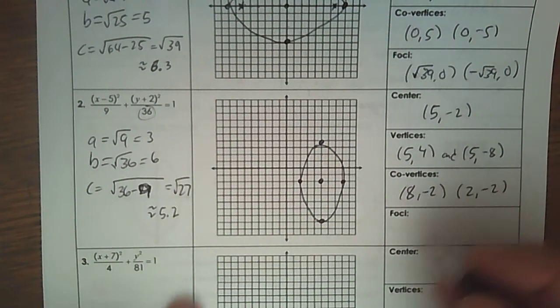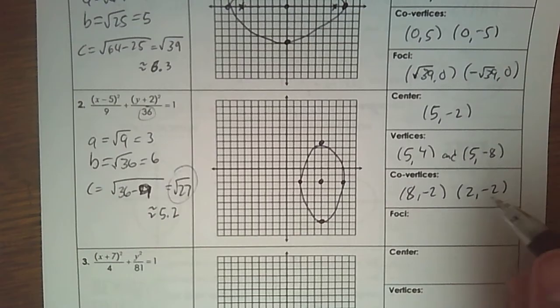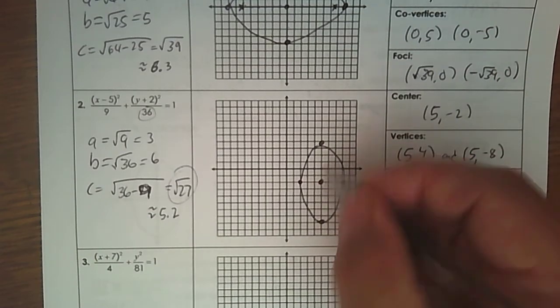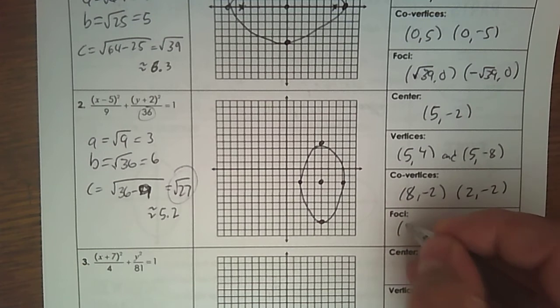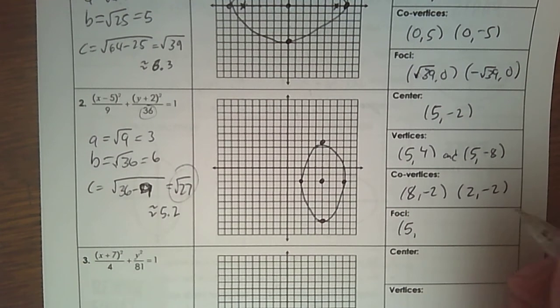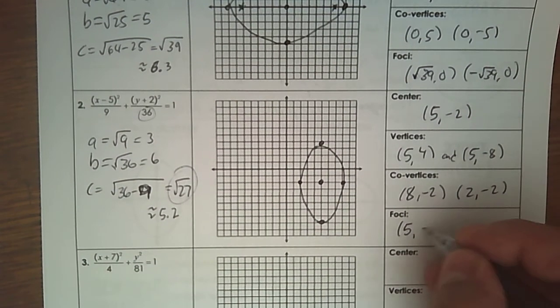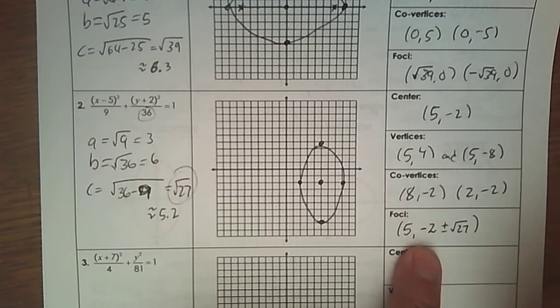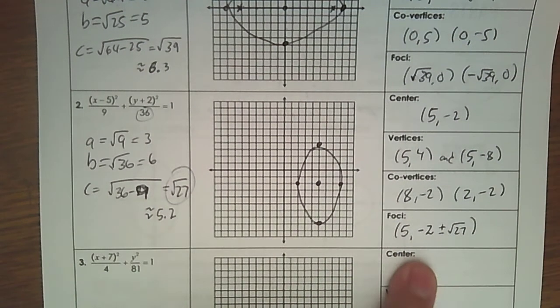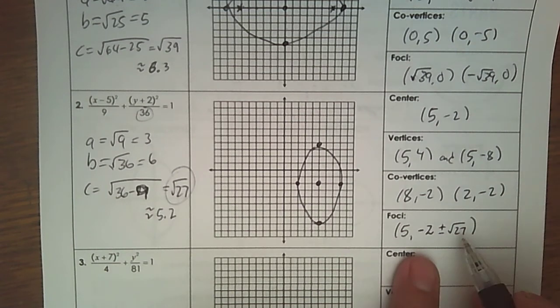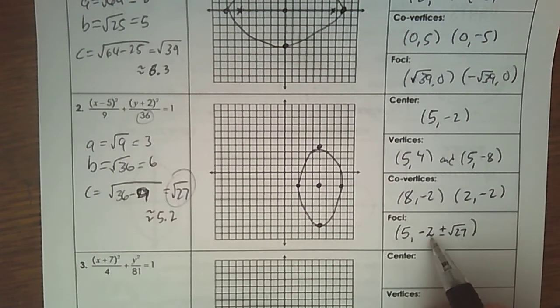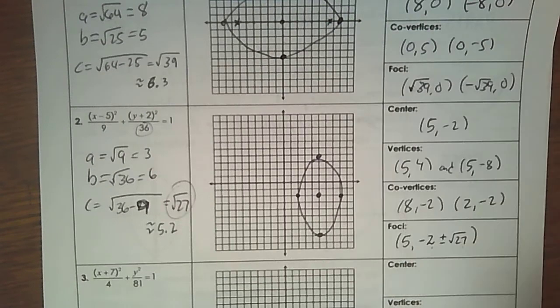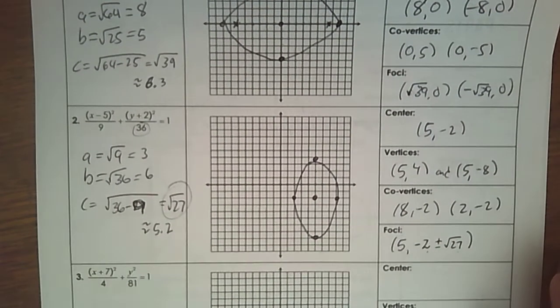Now the foci, I'm going to use root 27. Now the foci is along the y, the longer. So I'm just going to take the center, which is 5, negative 2, and write this efficiently for you. But to negative 2 for the foci, you're going to add and subtract root 27. And yes, you could simplify it. I don't want you to. It's not what the task is. Leave it at root 27. And this is 2 points, but you add and subtract root 27 to negative 2 because it's vertical. We would do the same work to 5 if this was horizontal.